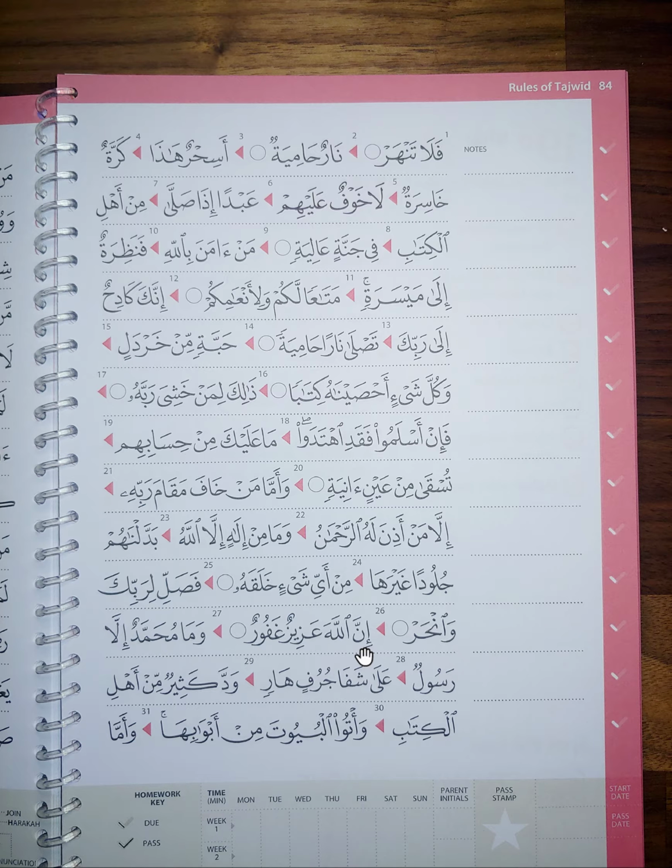Nun mushaddada ghunna. Lam of Allah after fatha, full mouth. Tanween before ghain from Hamza, Ha, Ain, Ha, Ghain, Kha. Iẓhār no ghunna. Ghain from khussa, daghatin, qidh, full mouth.